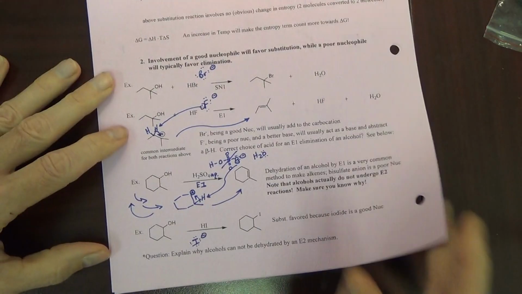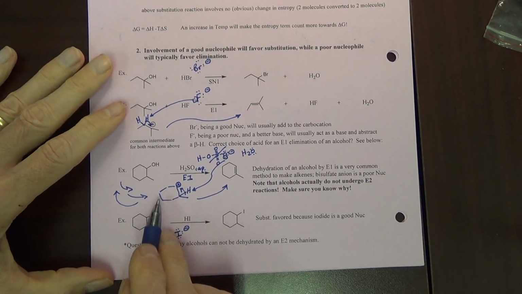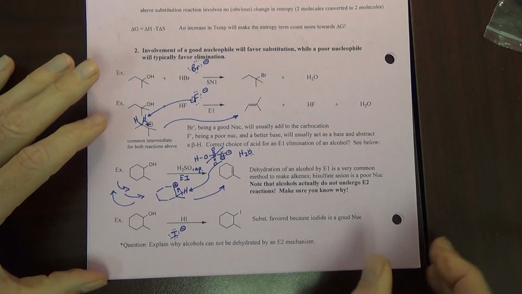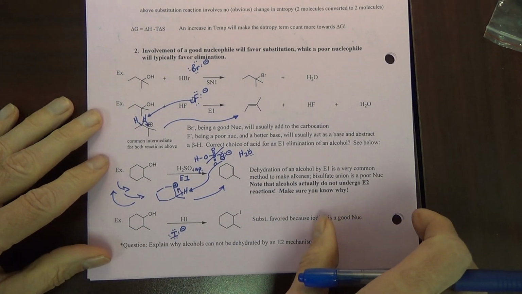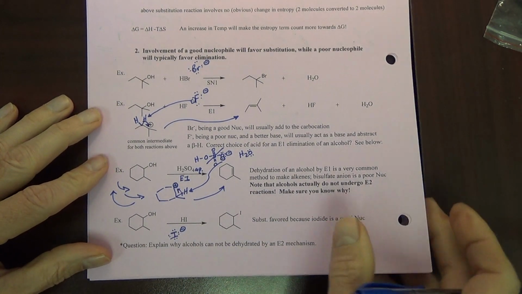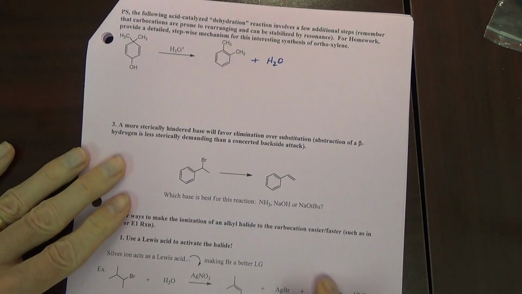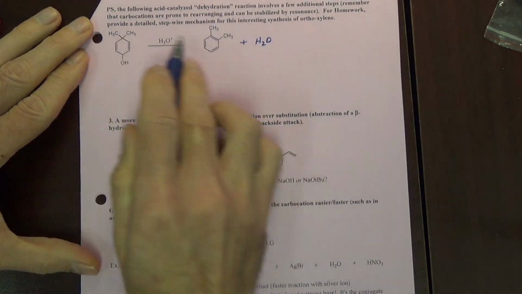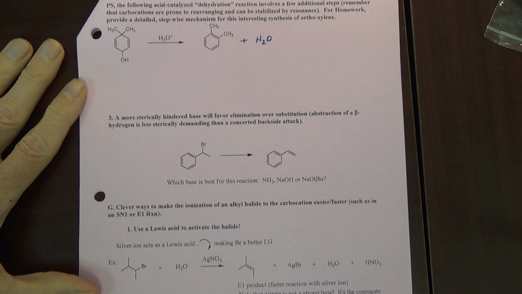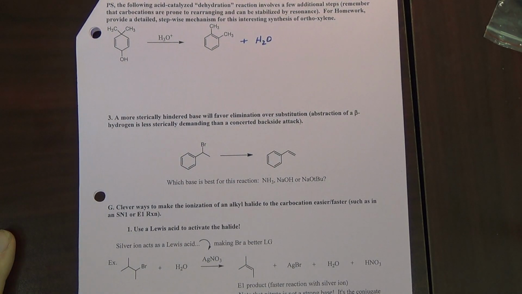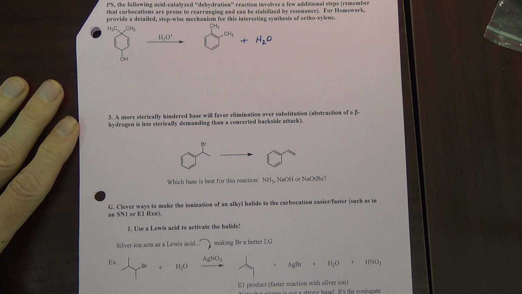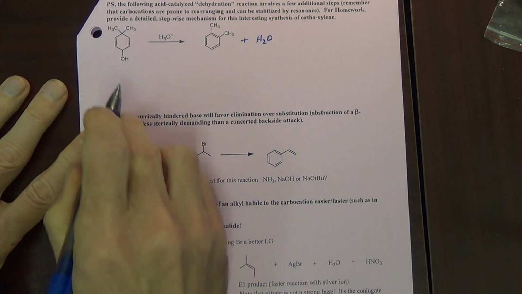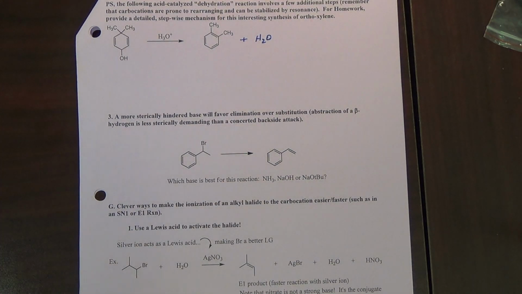Remember, when you're doing carbocation chemistry, carbocations are prone to rearranging. We also often have resonance of carbocations. And so some of that is likely what's going on here. So a good mechanism for practice there.